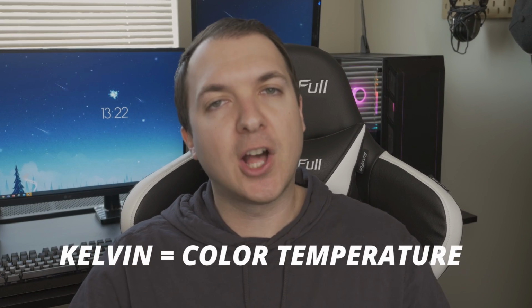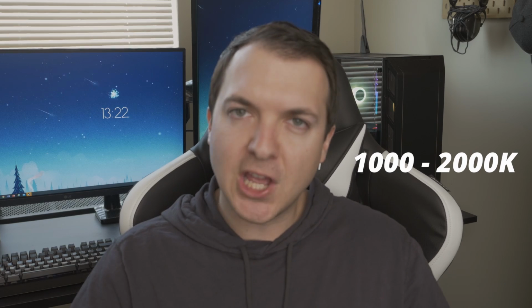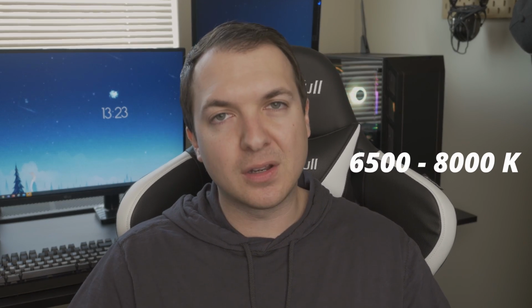What are some examples of Kelvin temperatures? 1000 to 2000 Kelvin typically refers to something like candle light, whereas 5200 to 6000 Kelvin is typically the color of daylight or a standard flash color. And when you get to around 6500 Kelvin to 8000 Kelvin, it's typically the color of light when it's cloudy or when you're in the shade.